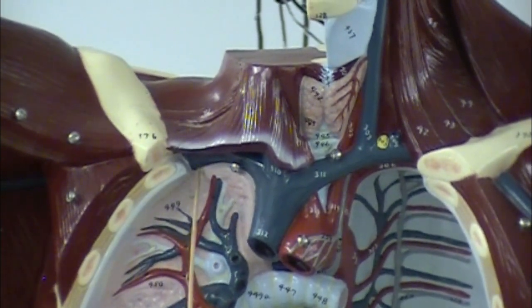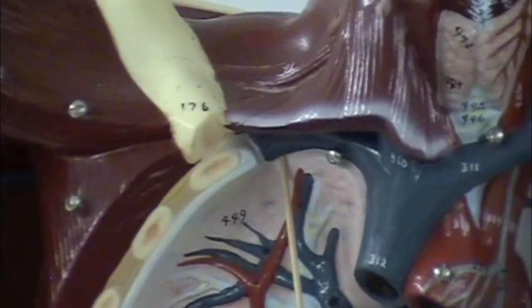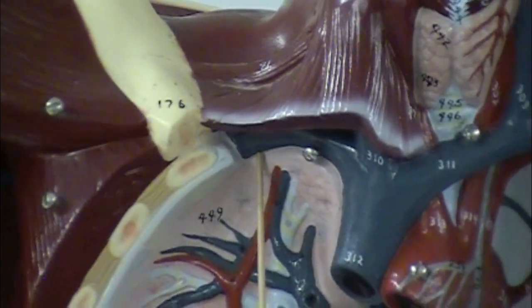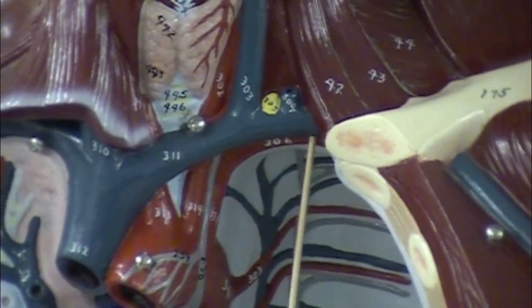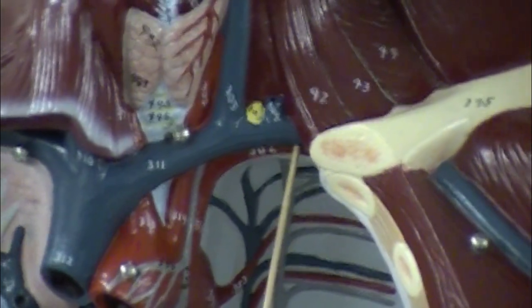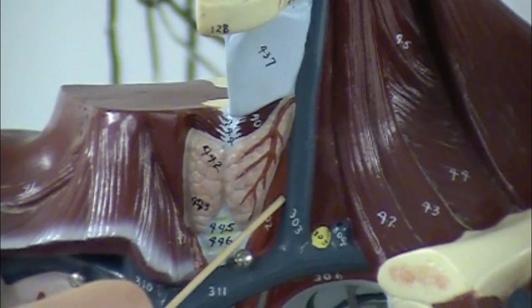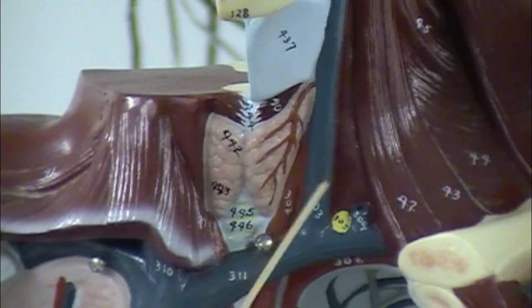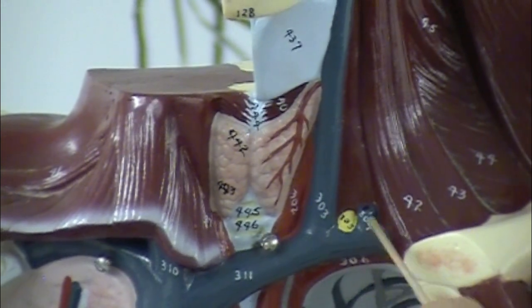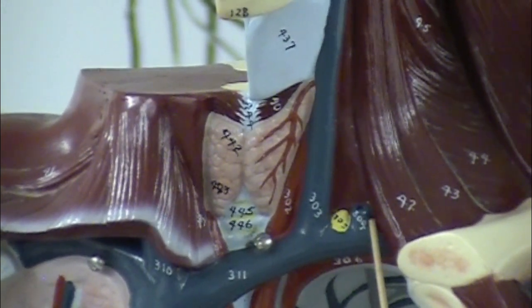Farther over, underneath the clavicle, that'll be the right subclavian vein. And you also have a left subclavian vein. This branch here will be called the internal jugular vein. And then this branch here will be the external jugular vein.